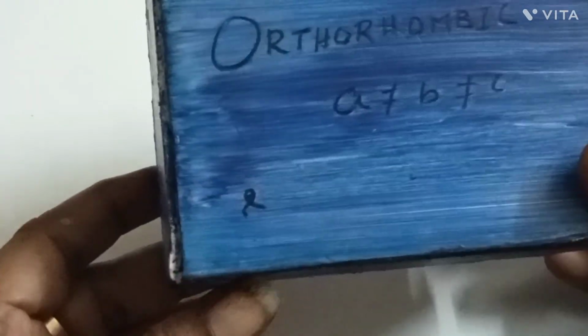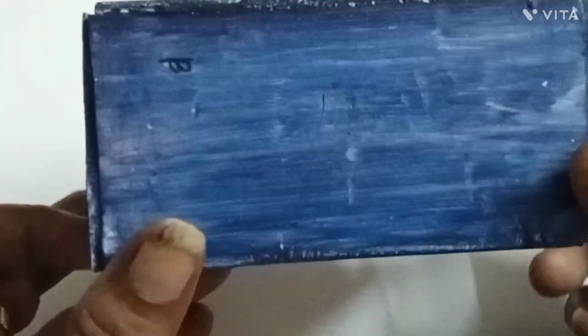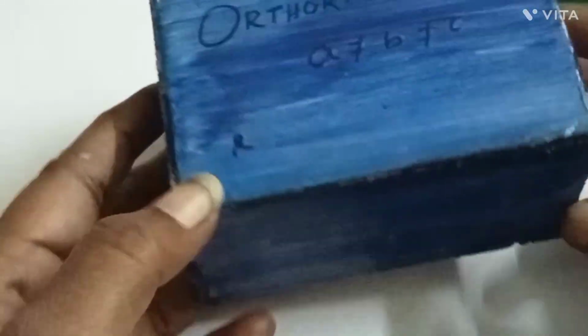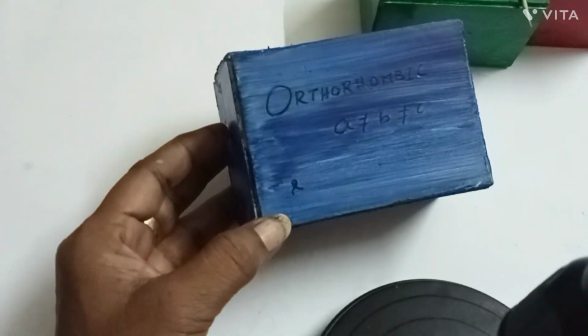Next crystal system that we are going to see is orthorhombic. So in orthorhombic, all the sides are not equal, but still the angles are equal to 90 degrees.